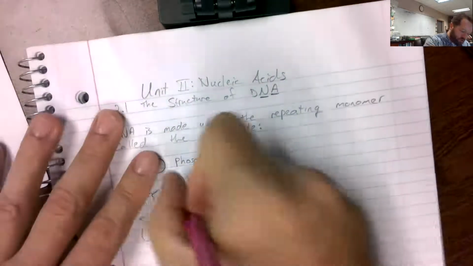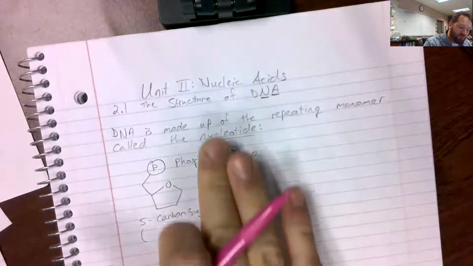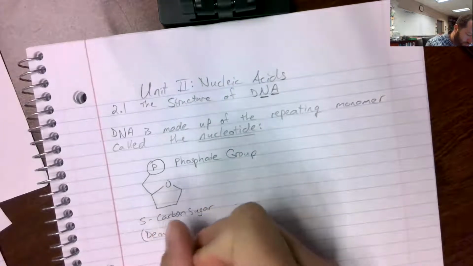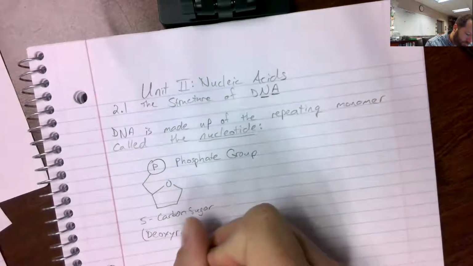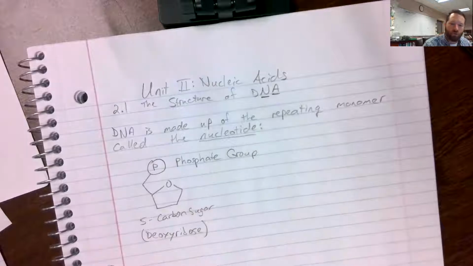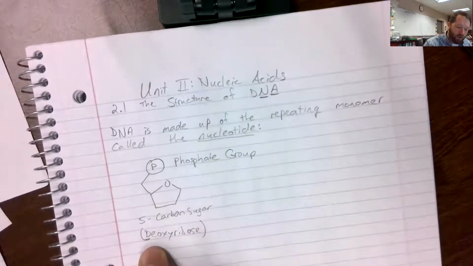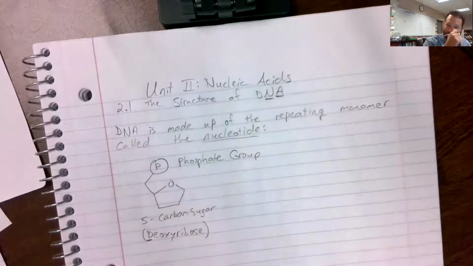We'll talk more about that in just a second. In the case of DNA specifically, that 5-carbon sugar is called deoxyribose. And there's the D for DNA. Deoxyribonucleic acid, that's our DNA. There's where the word comes from.